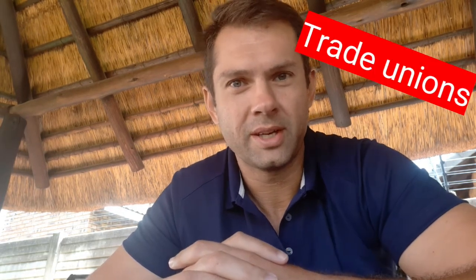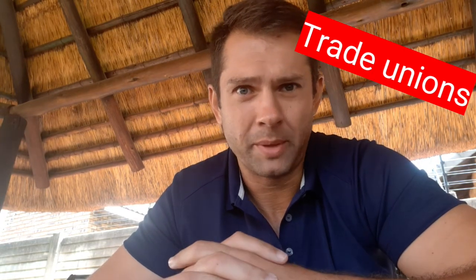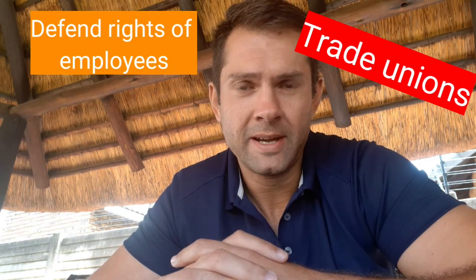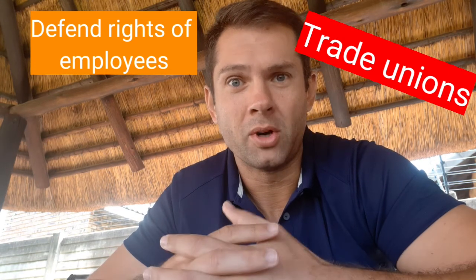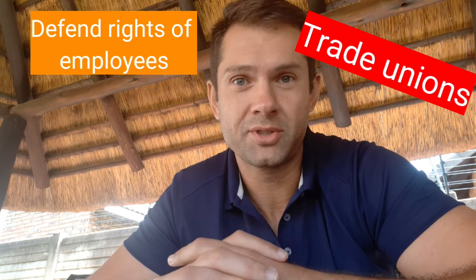Right, so the next one is one we are very familiar with. It's called trade unions. Now, trade unions are a group of people that represent and defend the rights of workers, and they can at any time give the command to their members to go on strike. Now, you get different types of strikes.